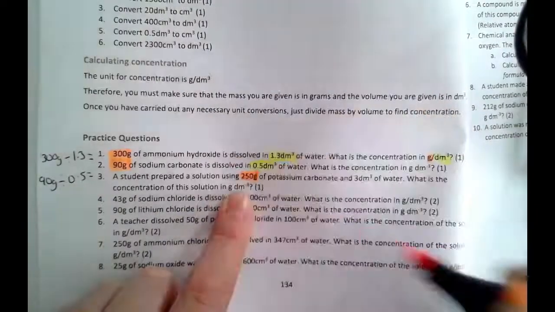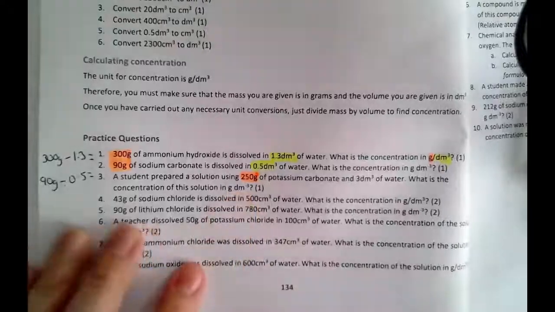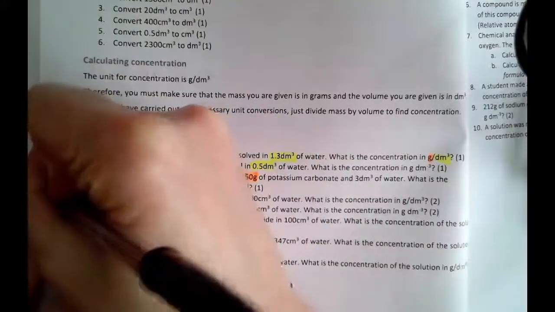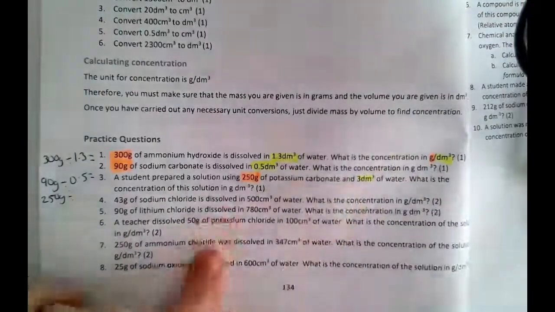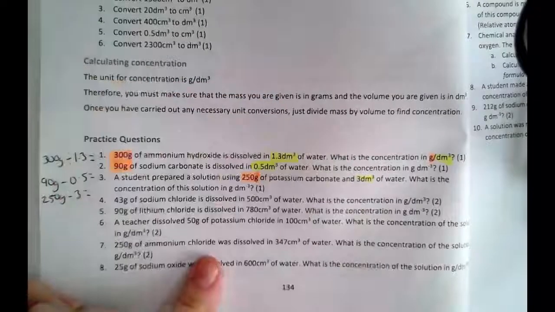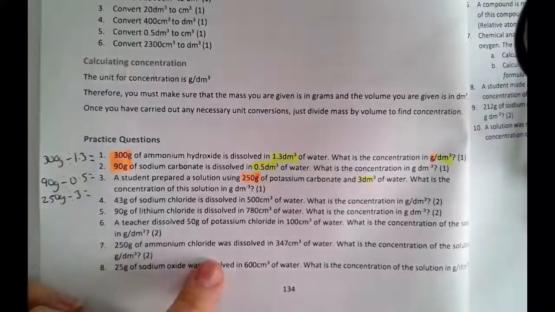Whatever I've got in grams, which is 250 in this case, divided by what I have got in decimeters cubed, which is 3. So 250 divided by 3, do that on your calculator and you'll get your answer.